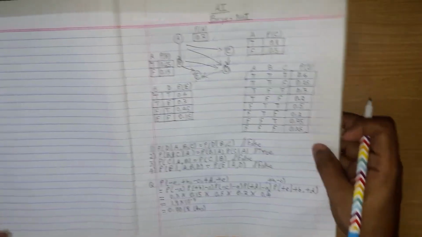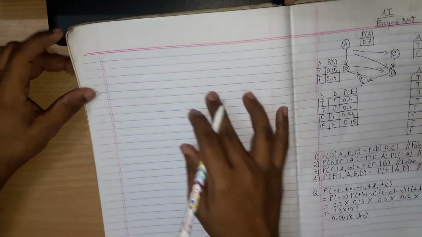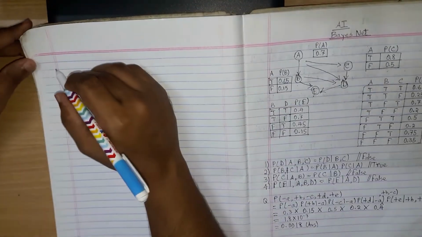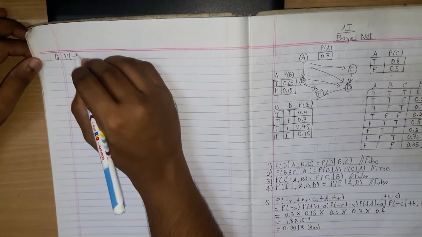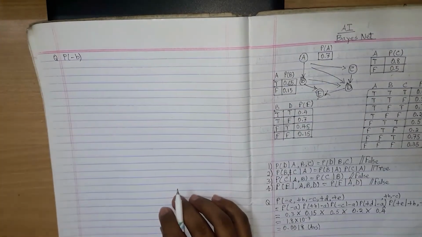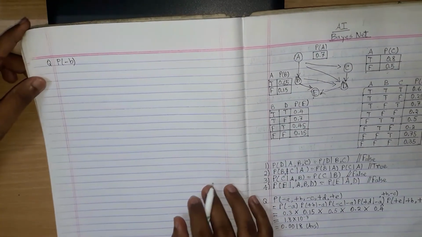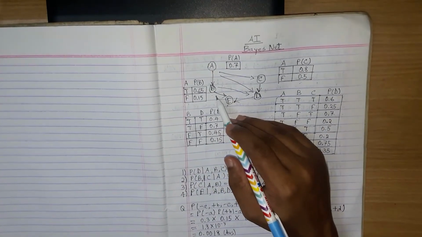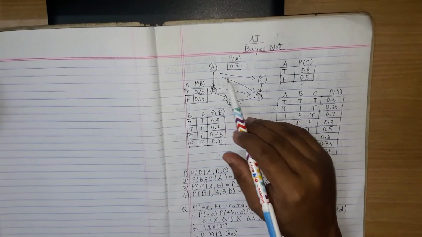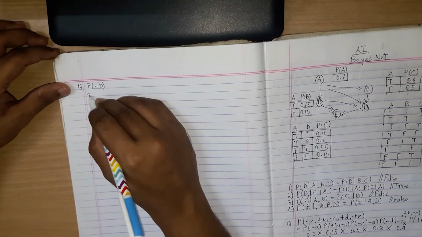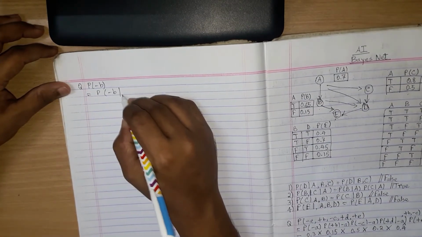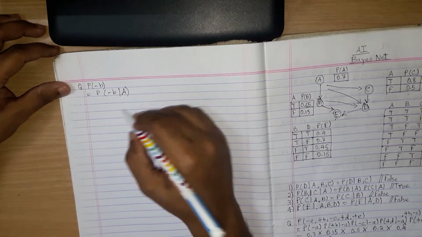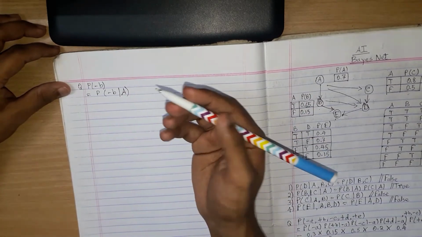Okay, now let's say you wanted to find something else, like probability of minus B. How are you going to do that? You find the parents first. Probability of B has a parent of A. So probability of minus B equals probability of minus B given A. A has two values, positive and negative.